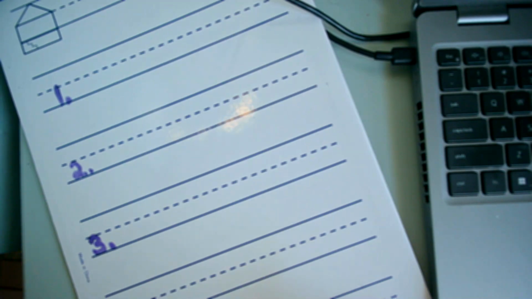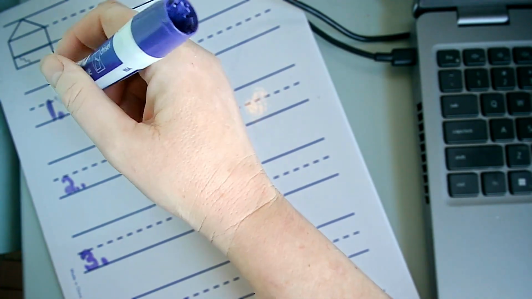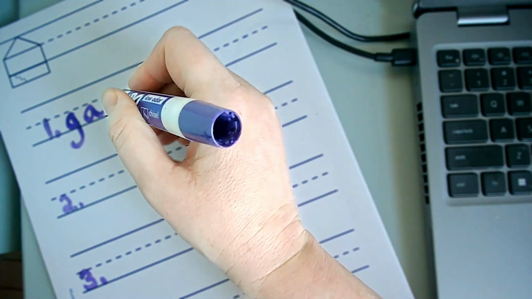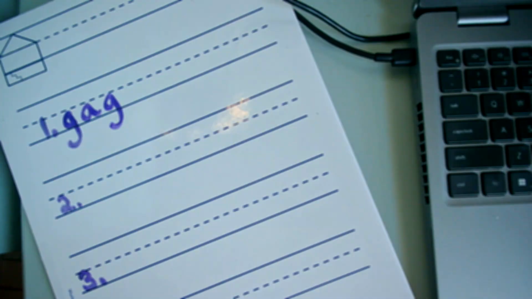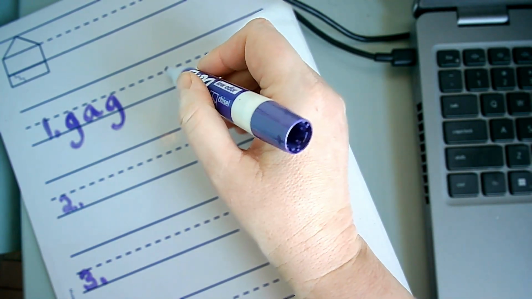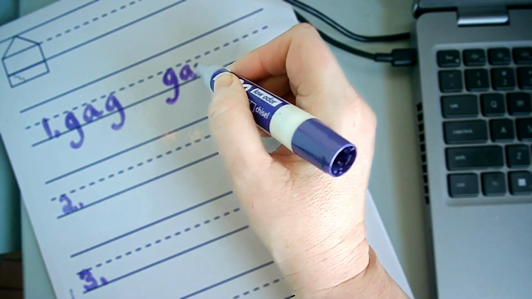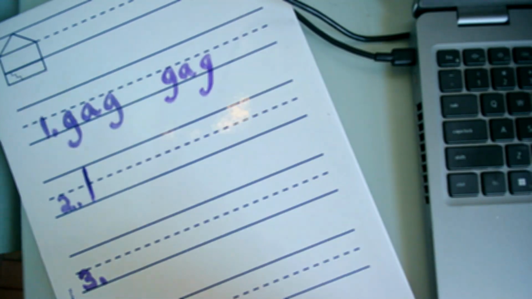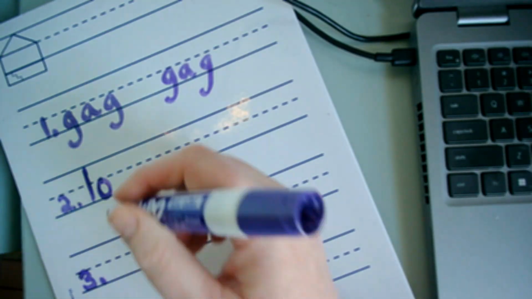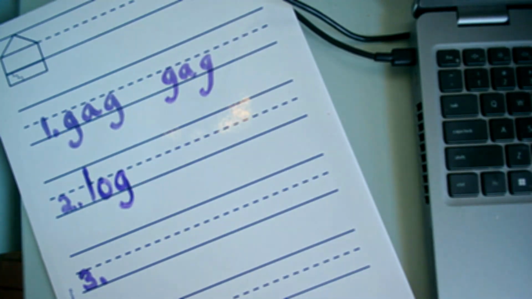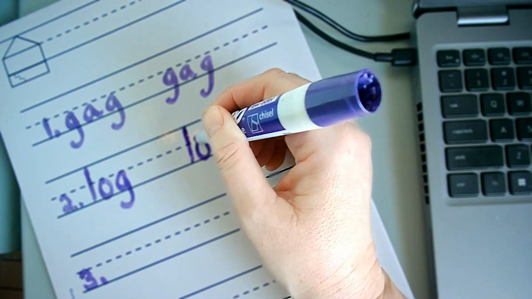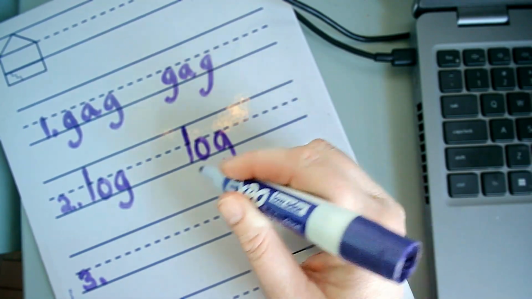All right, let's spell gag. G, A, G. Gag. Let's rewrite gag. G, A, G. Number 2, log. L, O, G. Log. Let's rewrite log. L-O-G, log.